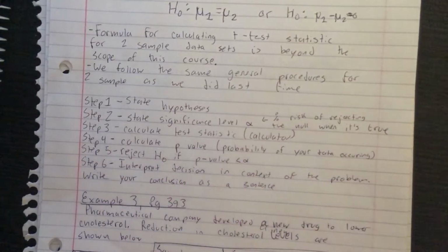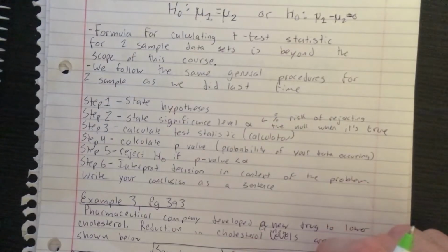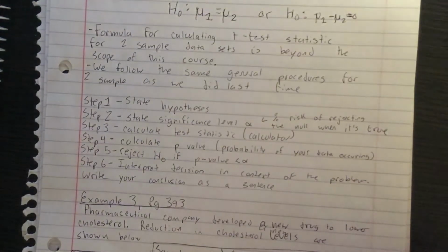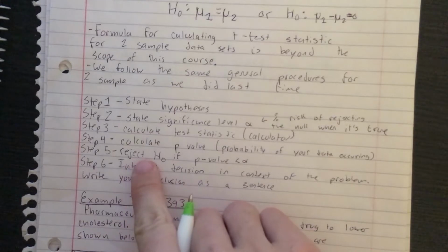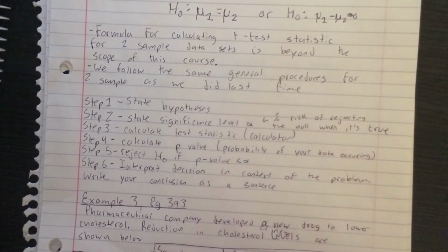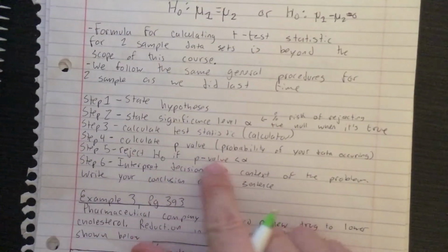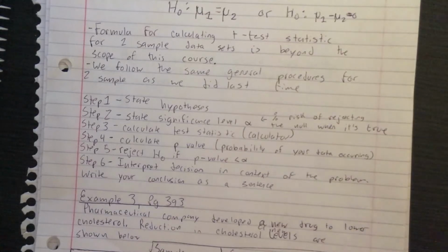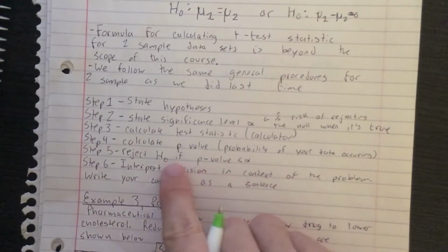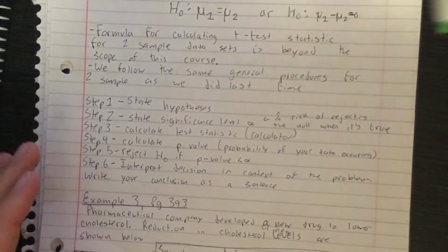Step 4, we're going to calculate the p-value, which is just the probability that the test statistic that we found occurs. If that probability is less than the risk of rejecting the null when it's true, we're going to reject the null, and that's only if the p-value is less than that significance level. And then lastly, whether we reject it or don't reject it, we're going to write a statement to interpret the math that we did along the way.